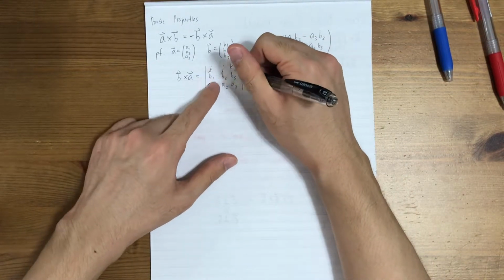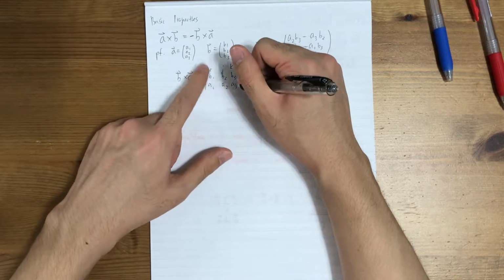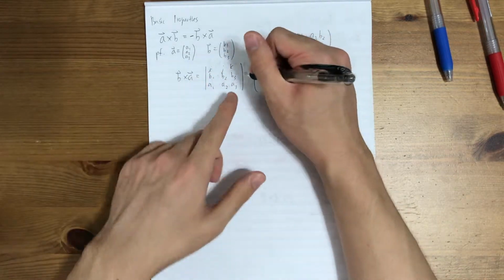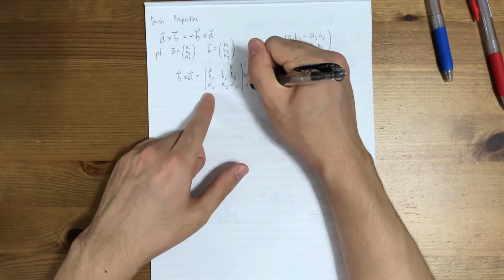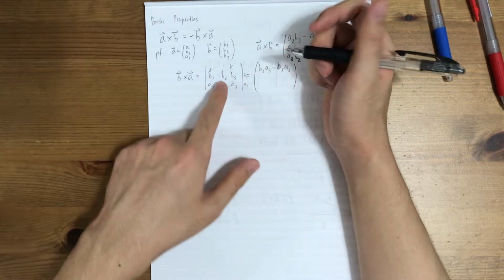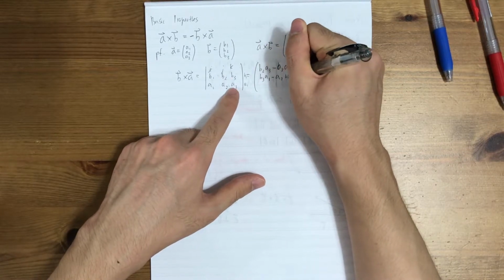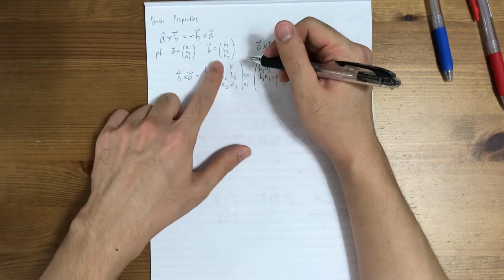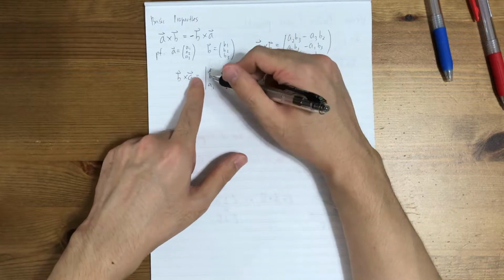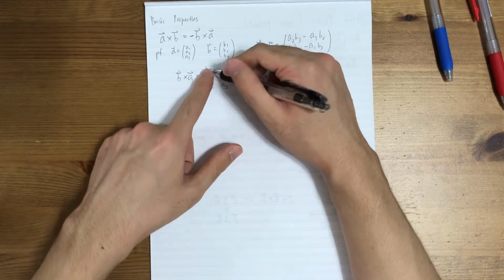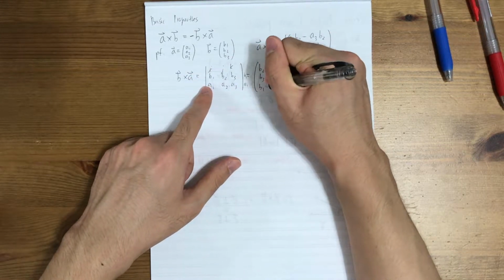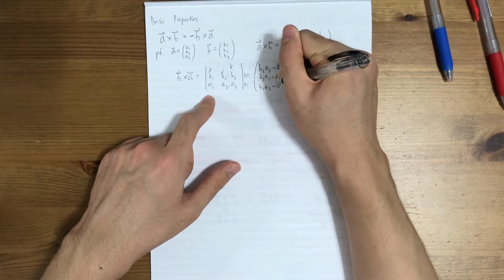And for j, we use these two columns, but again, we look for the right first. So move this left column to the right. So we have B3A1 minus A3B1. And lastly, for k, it's identical to before. So B1A2 minus B2A1.